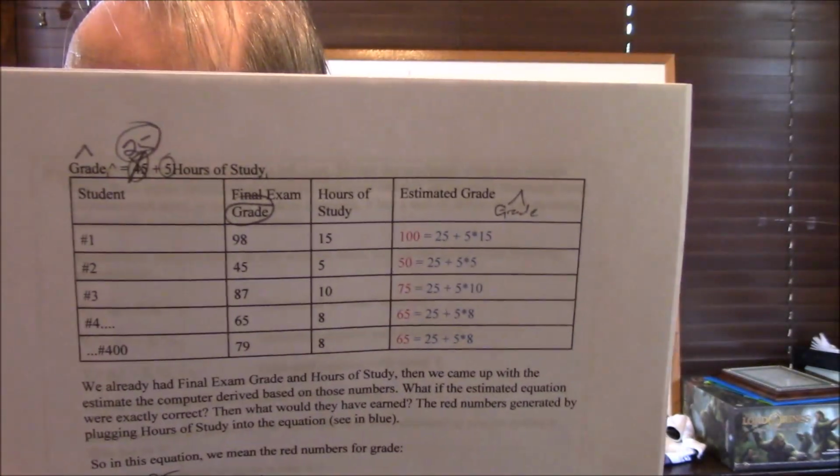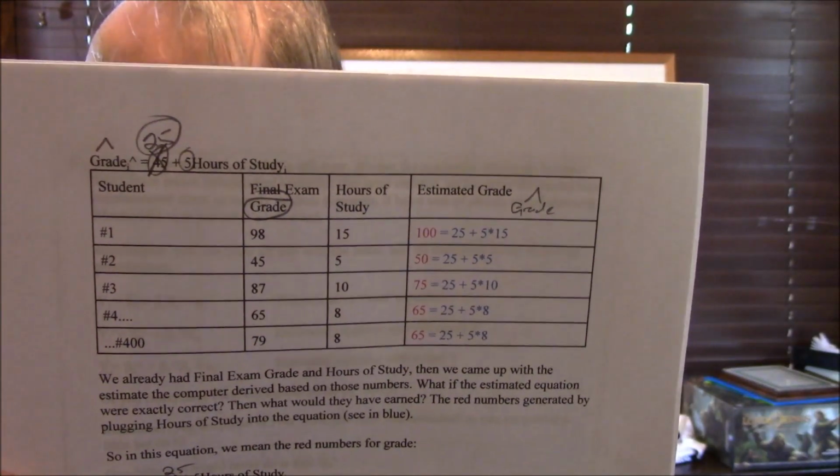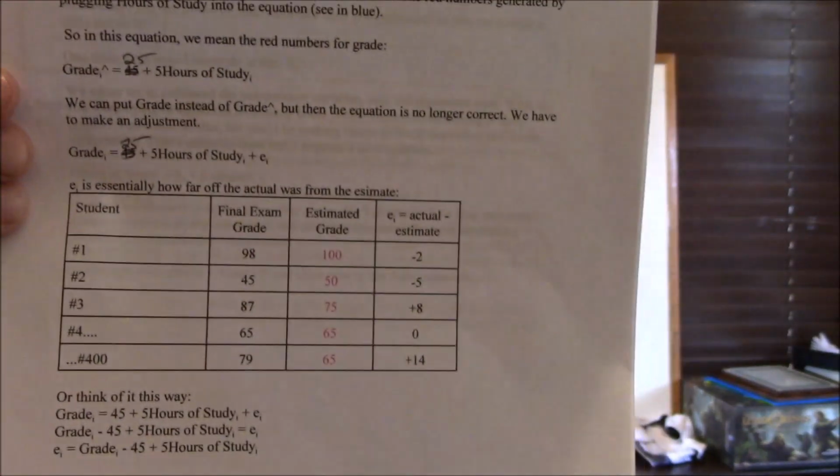Now, check out on students 1 through 4, and then of course 400, their estimated versus their actual grade. I've repeated those down here.